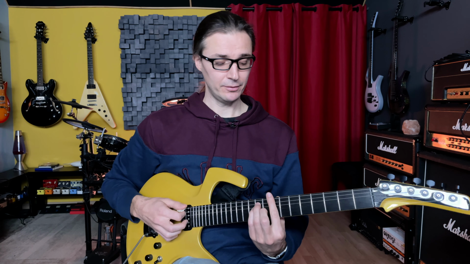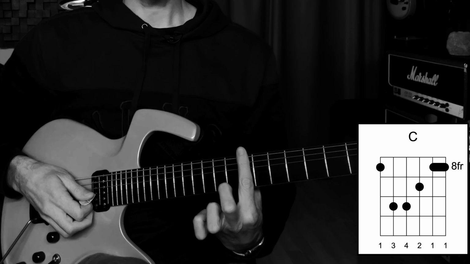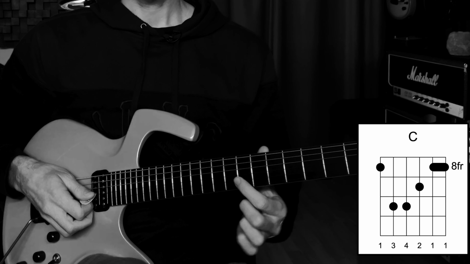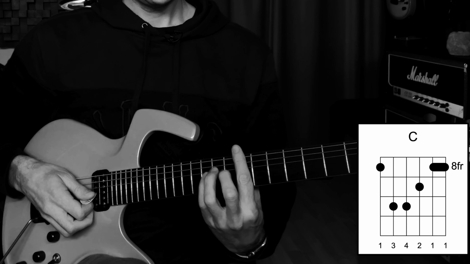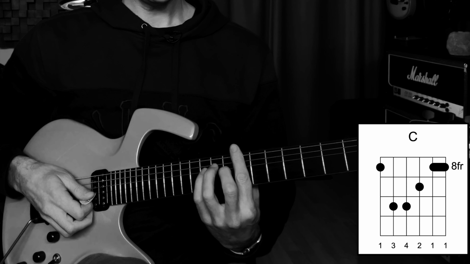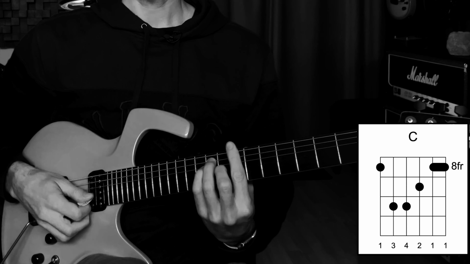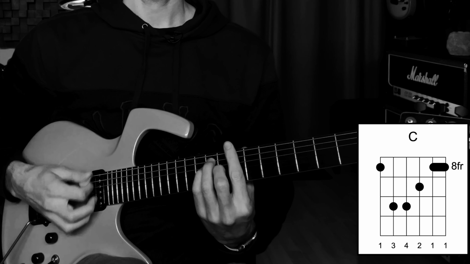And the third one is the classic bar chord on the 8th fret. And it's very simple. We have a bar on the 8th fret, and that bar has to cover the 6th string and the 2nd and 1st, okay? And then everything else we'll take care of with these fingers. So it will be 8, 10, 10, 9, 8, 8.